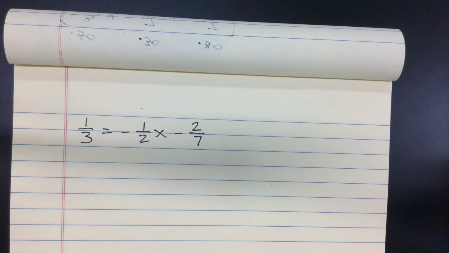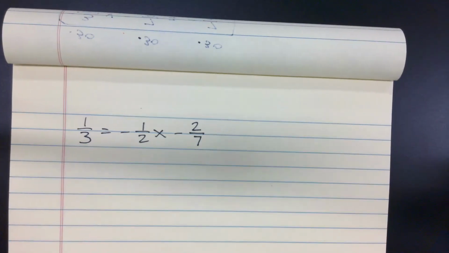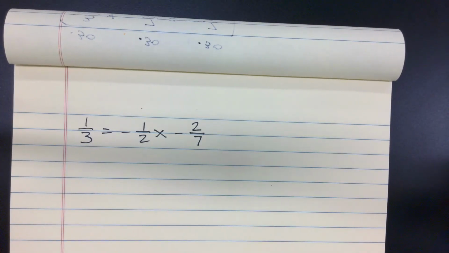We have to think of a number that 3, 2, and 7 all go into. So let's go through 7. Do they all go into 7? Do they all go into 14? Do they all go into 21? 2 doesn't. Do they all go into 28? 3 doesn't. Do they all go into 35? 2 doesn't. 42. Yeah, they all go into 42.